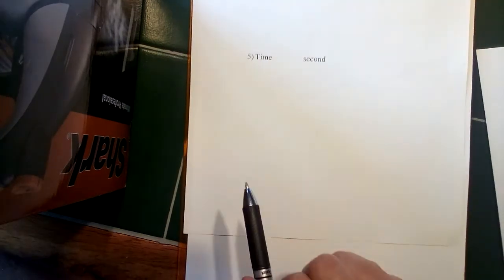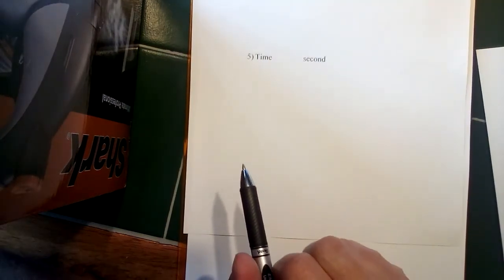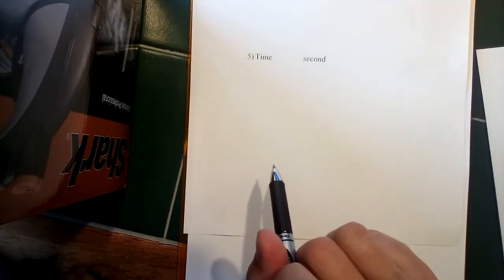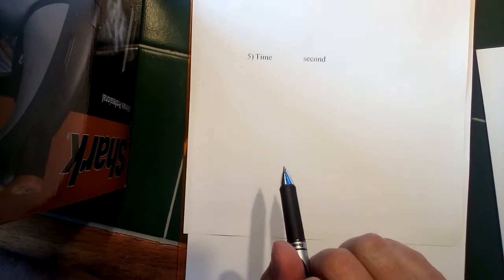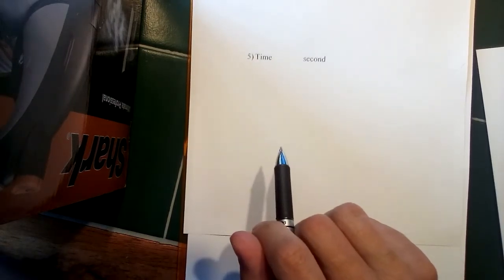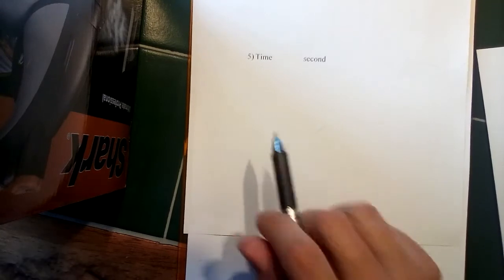Time is another quantity that we will often measure in a calculation. The SI unit for time is the second. I think most of us are fairly familiar with time units. There are 60 seconds in a minute, 60 minutes in an hour, 24 hours in a day, etc.